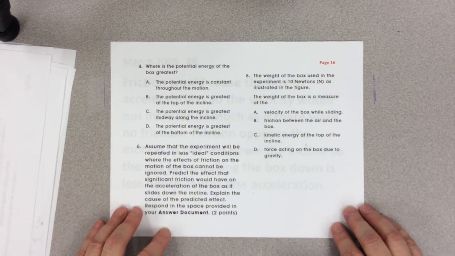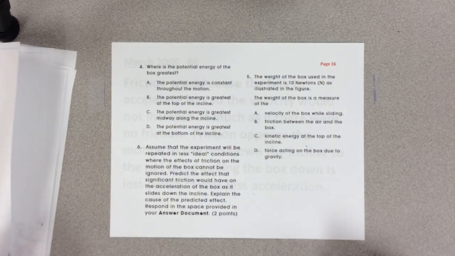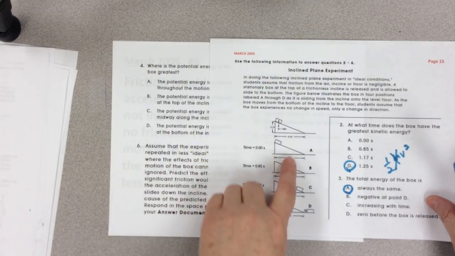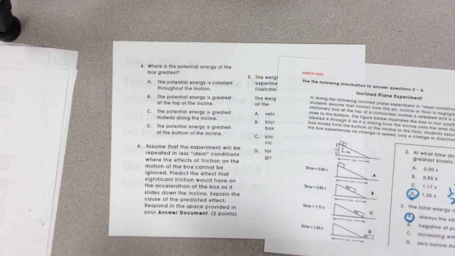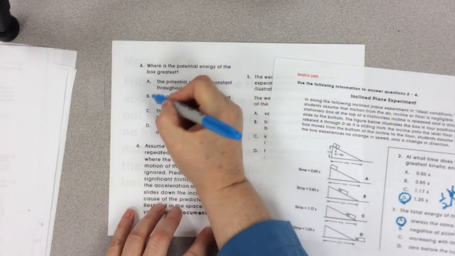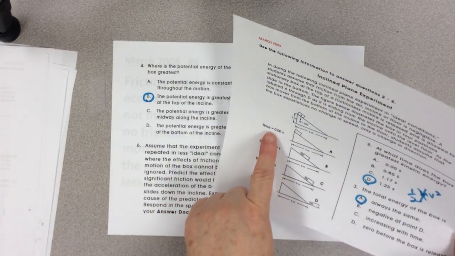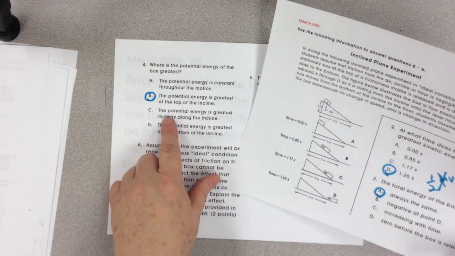Next question. They want to know where the potential energy of the box is the greatest. We already mentioned that. It's at the top, which is point A. And it says that the potential energy is greatest at the top. They didn't actually say point A or at that time. You just have to read through. It's at the top.